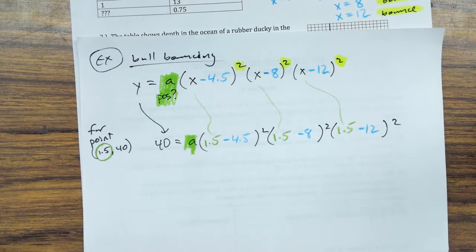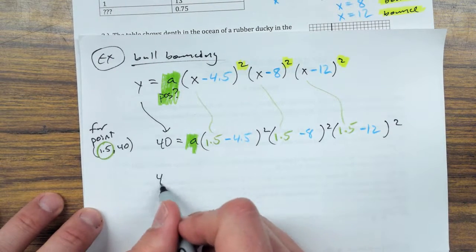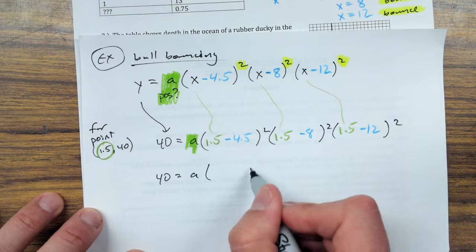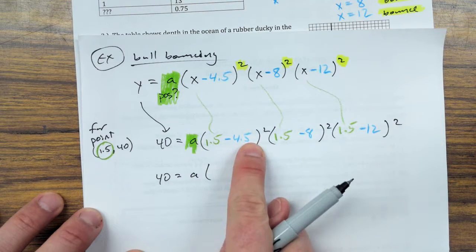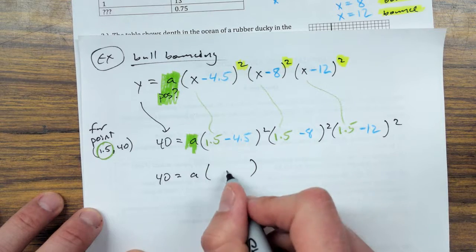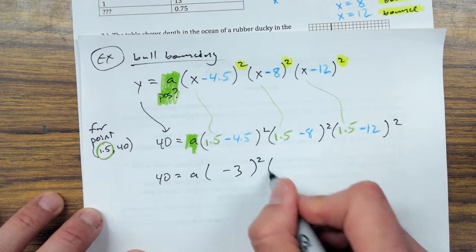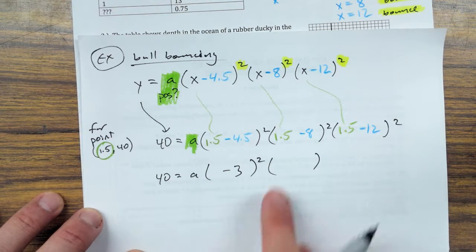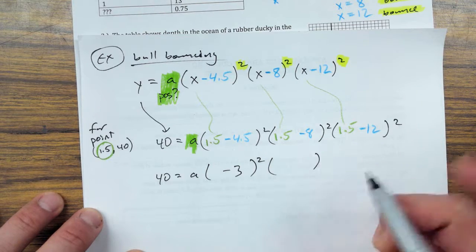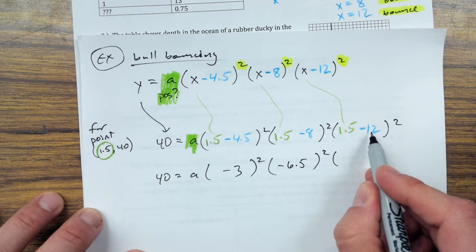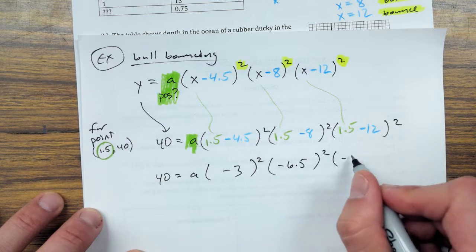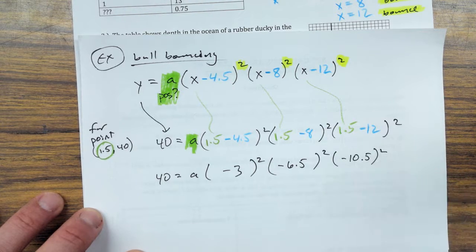Once you have that in there, you're just going to calculate very carefully. So 1.5 minus 4.5 is negative 3 squared. 1.5 minus 8 is negative 6.5 squared. And 1.5 minus 12 is negative 10.5 squared.